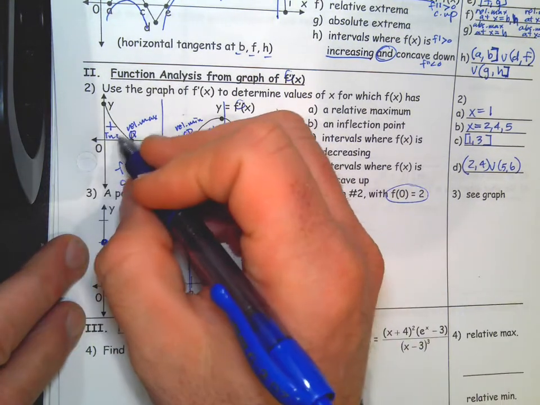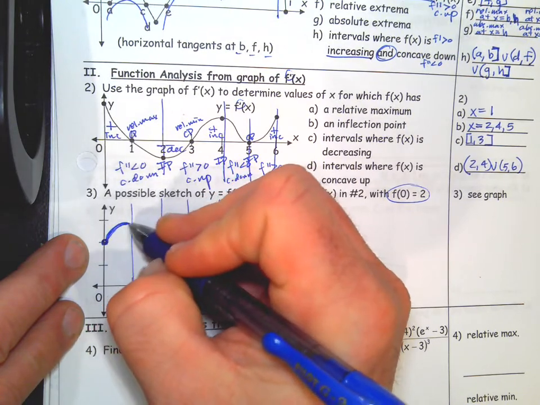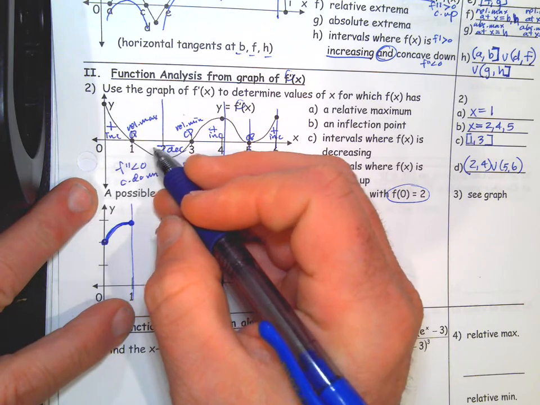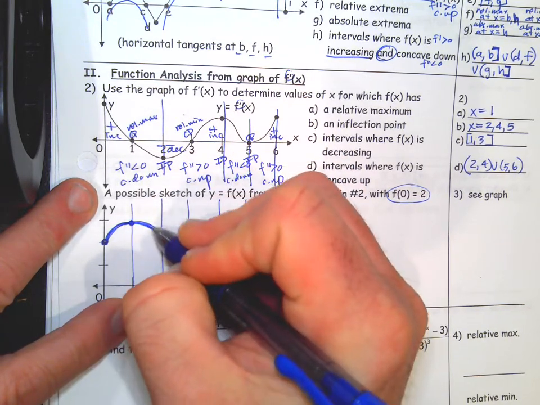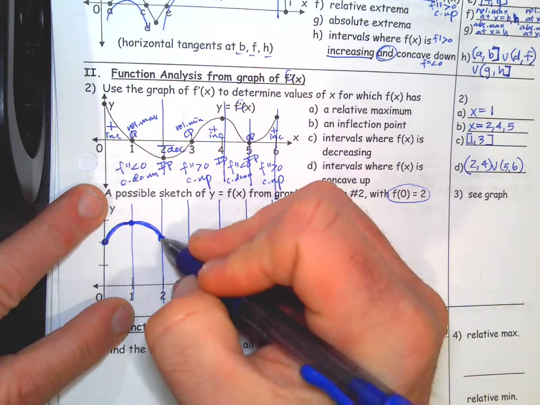So this first chunk is going up but it's concave down. You usually just do almost like quarter circles. It should be smooth. Next one is going down and concave down. Okay, if the original graph is smooth, this graph should be smooth. Then it's going down, but concave up.